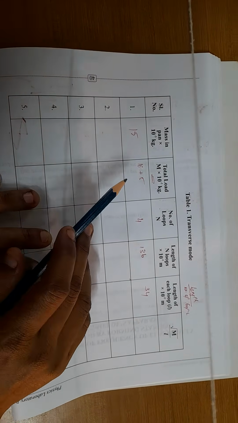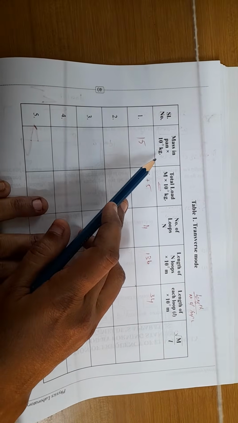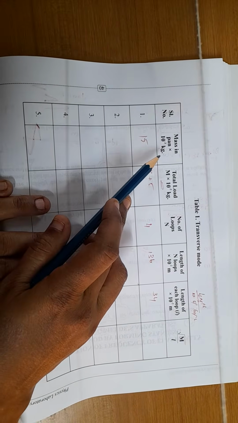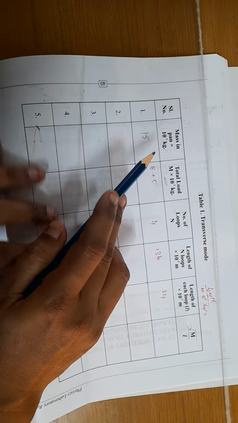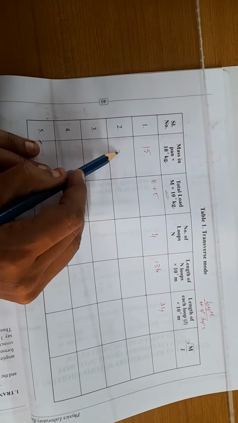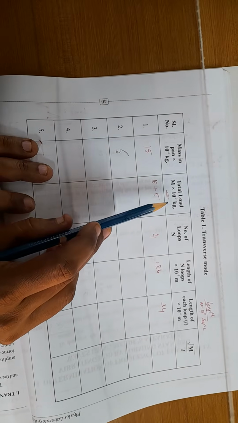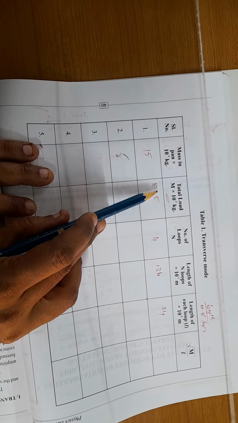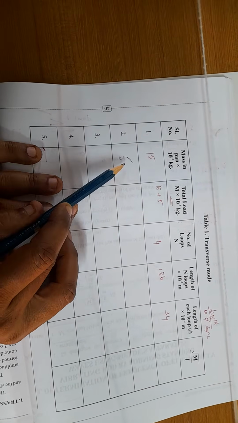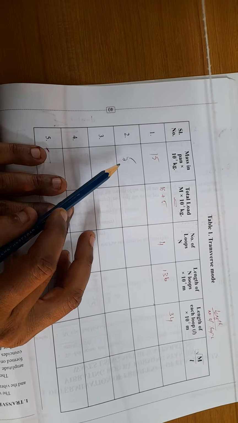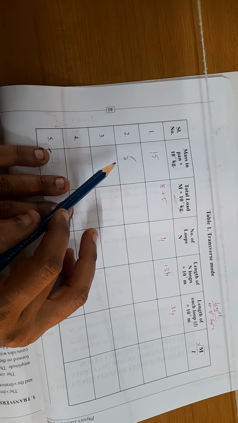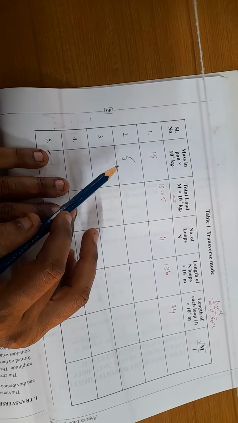So see the tabular column. First one, mass in pan. We can add different masses to the pan. Initially I am adding 5 gram of mass. Next one, total load. Total load means the mass added in the pan plus the mass of the pan. At the bottom of the pan we have the mass of the pan.